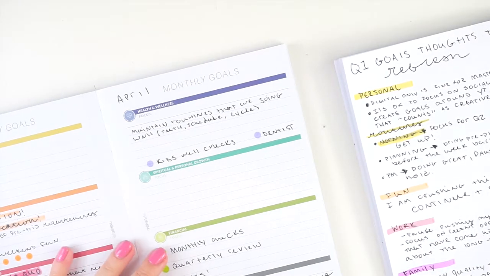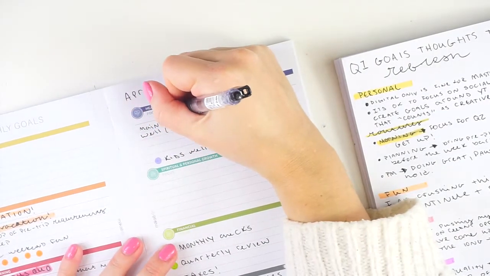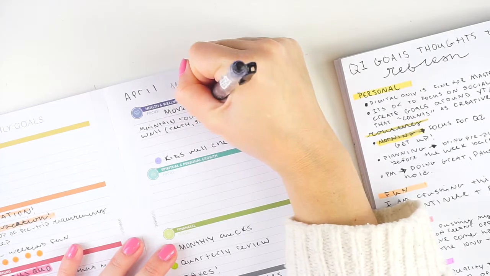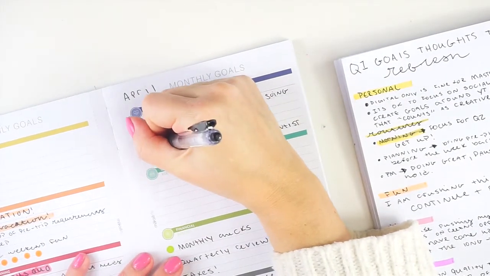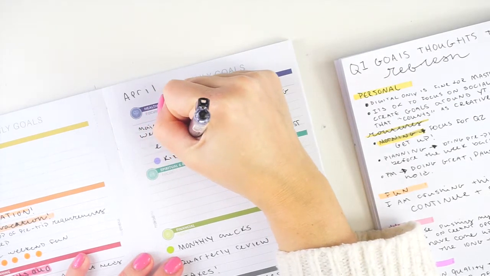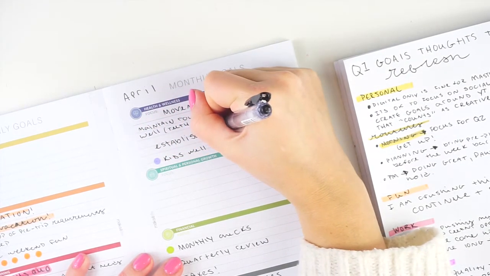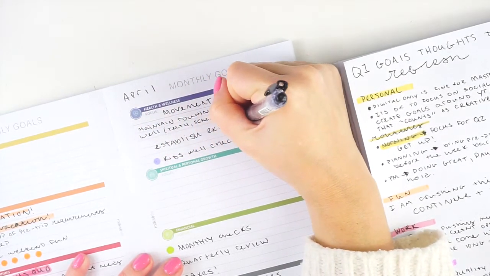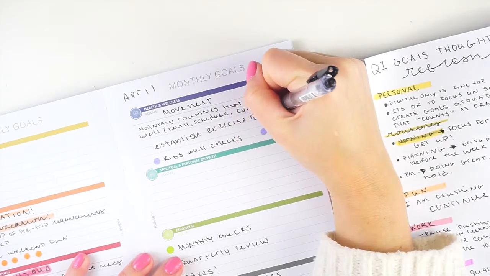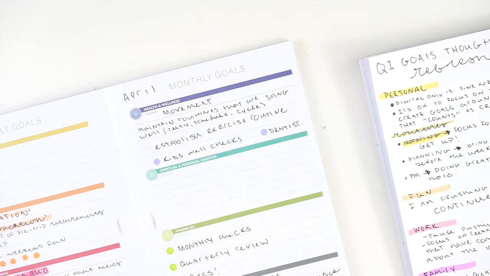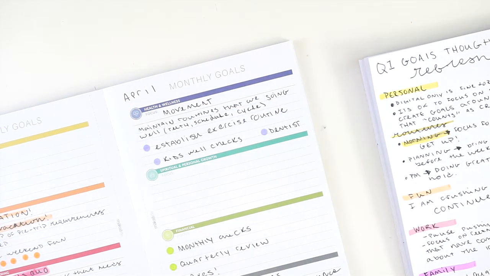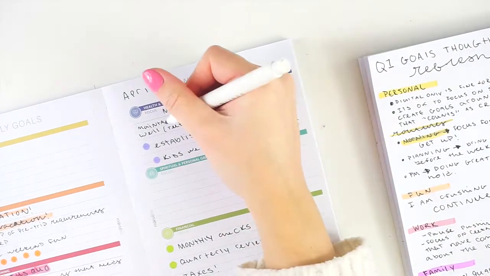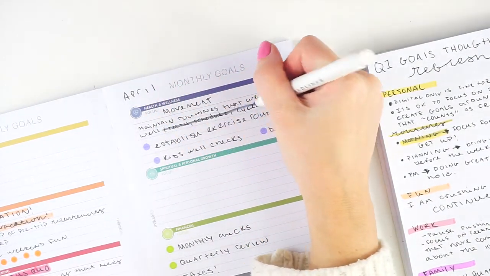Okay, and then I am going to say my focus for this month is movement. And then I am just going to say, establish an exercise routine. I've been sporadically doing things. I had a really good week in the last week of March for this, but it's just something that I really want to focus on. So I am going to do that. Okay, I will highlight these.